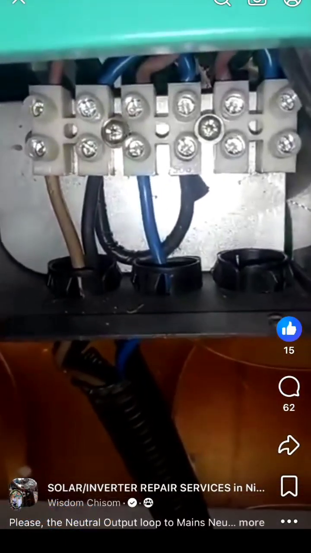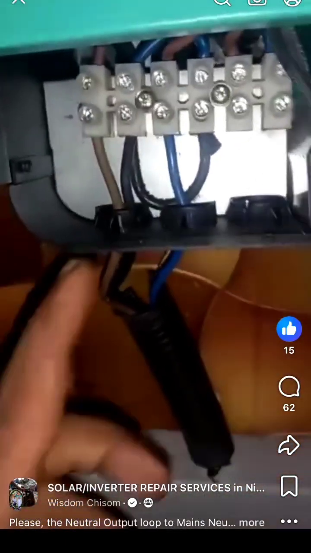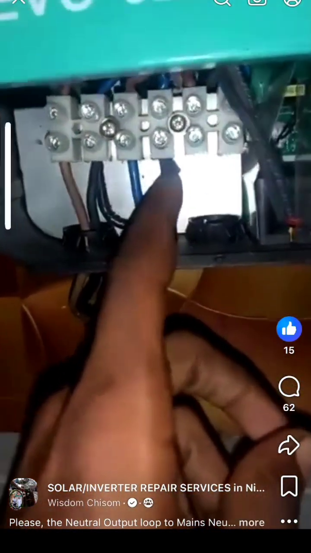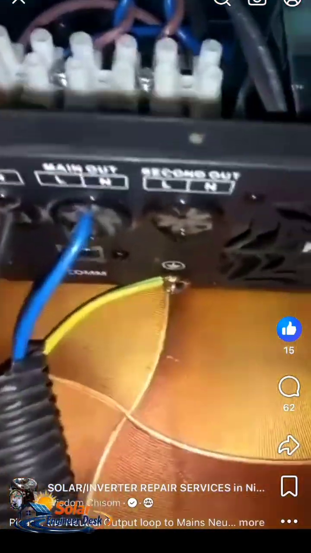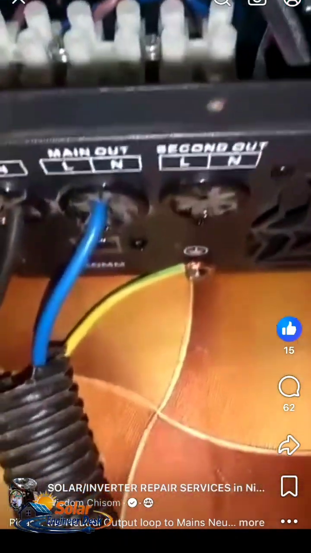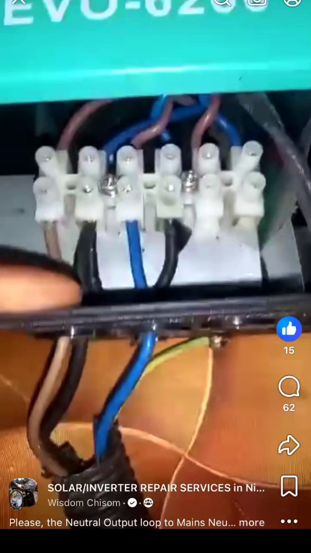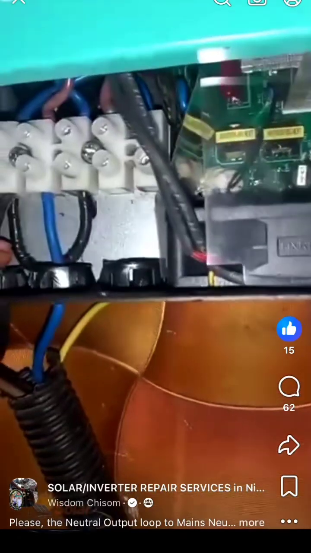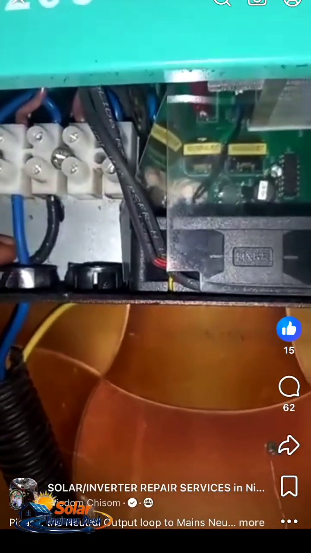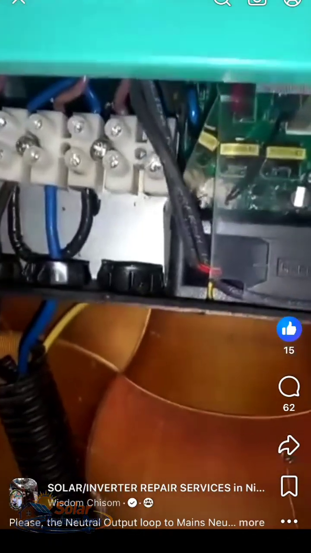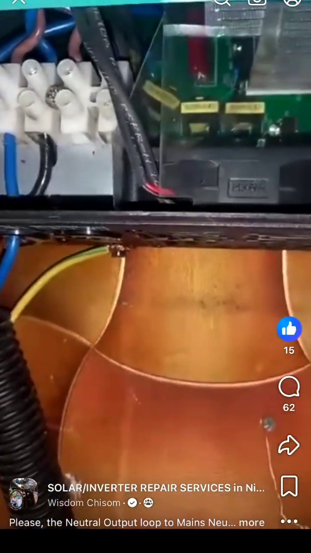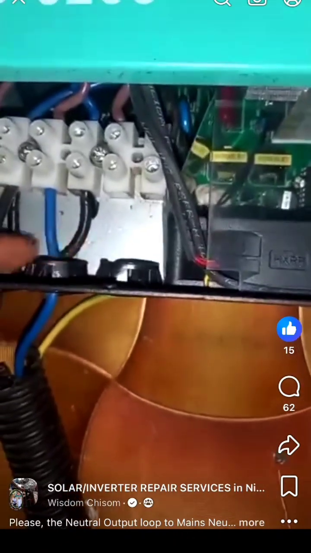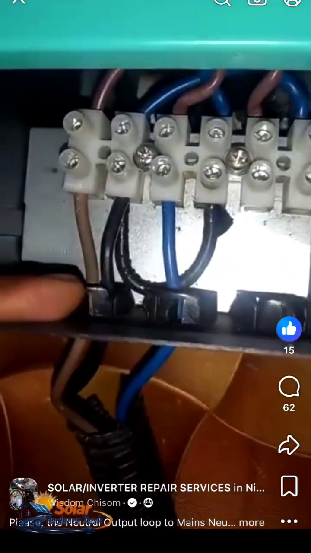Engineer, see this place. This guy looped this. This is the mains out. You understand? So this is the AC in. He looped the neutral of the AC in and the neutral of the mains out together.